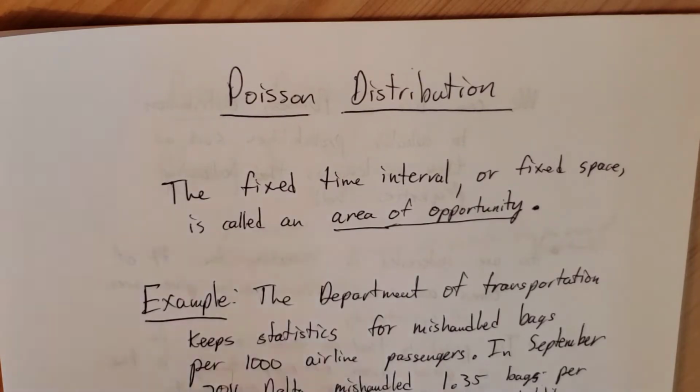Some examples of variables that follow a Poisson distribution are the number of defects in a new shirt, or maybe the number of network failures in a day, or possibly the number of people arriving at a bank over a given time period.